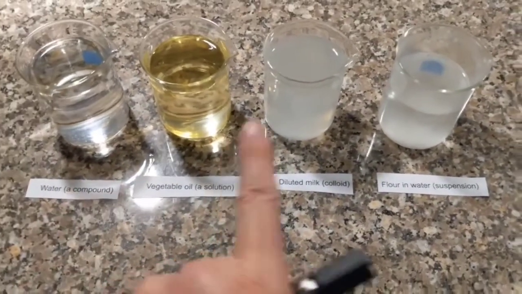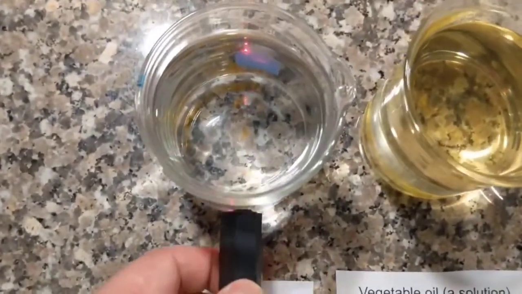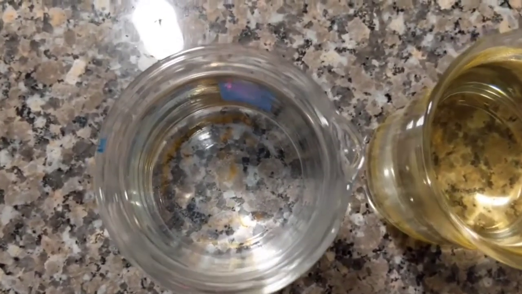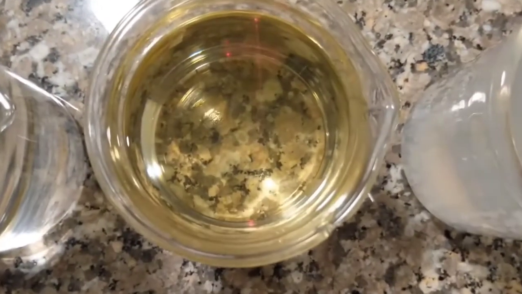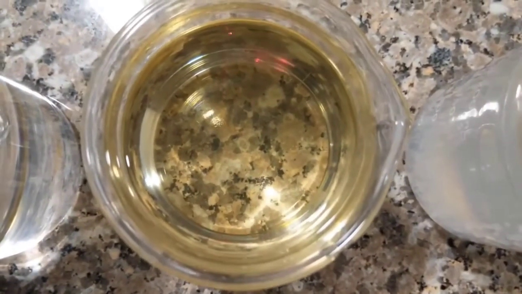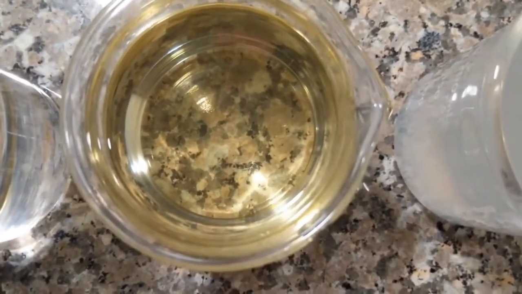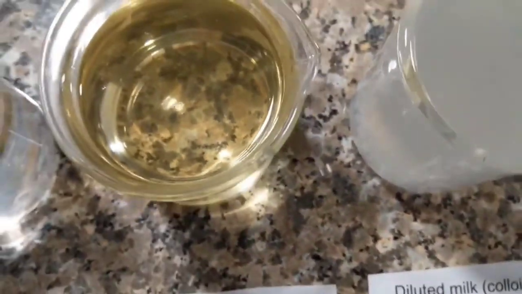And so we have 4 different substances. So I'm going to take the laser pointer and let's look at water. If you look at water, you'll see that you can see the reflections on the glass, but other than that, you can't see the beam passing through it. Now for the vegetable oil, you can just barely see that beam passing through it. So, really not visible, and especially I have the lights down in here just so you can see that beam. So not really that visible.